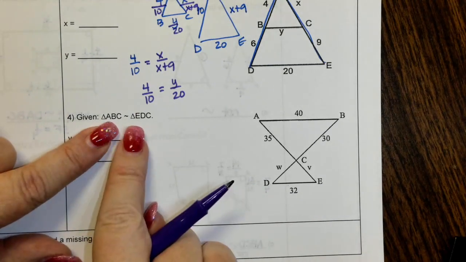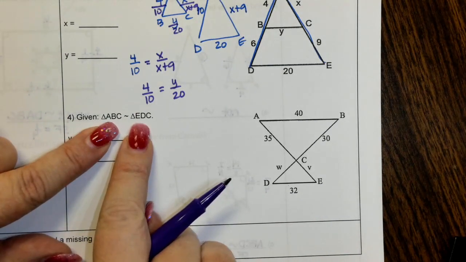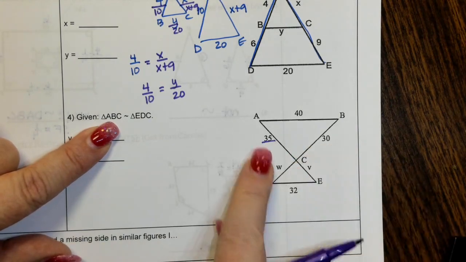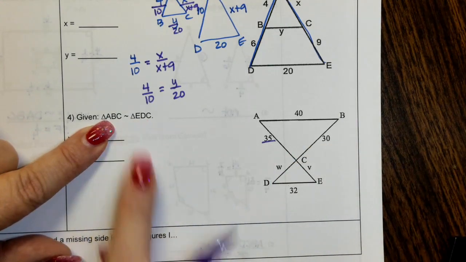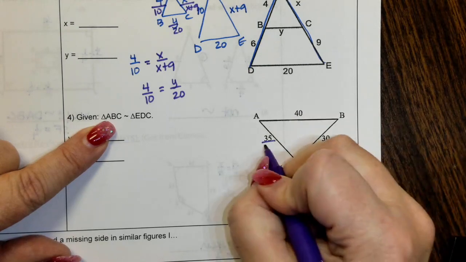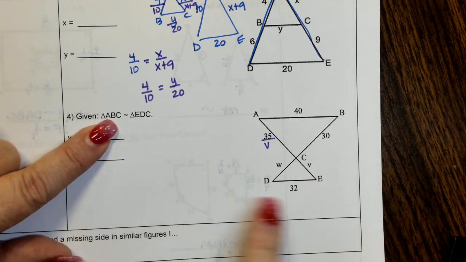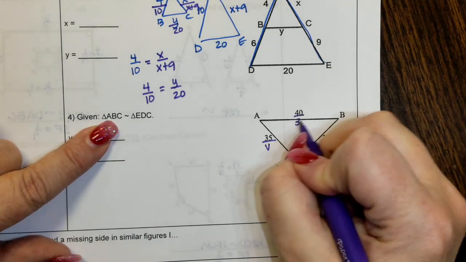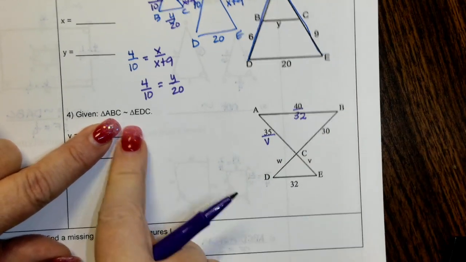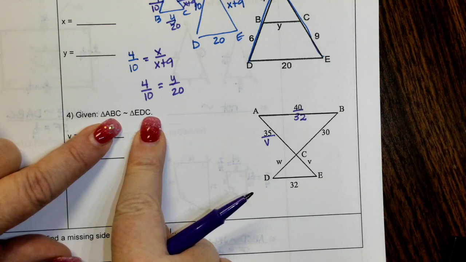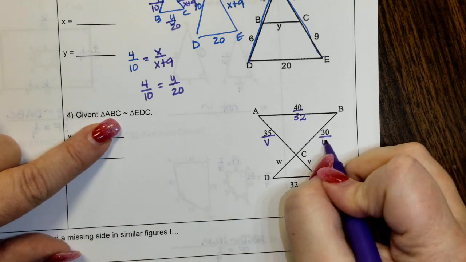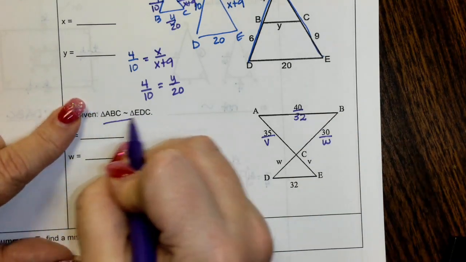Okay, use this similarity statement so that you can figure out how to set these up. Then set up your proportions to solve for your missing pieces. 35 over V is equal to 40 over 32, and again, you could put all your V on top, your 32 on top, your W on top. And then 40 over 32 is equal to 30 over W, and then you can use your cross multiplication property to solve for that.